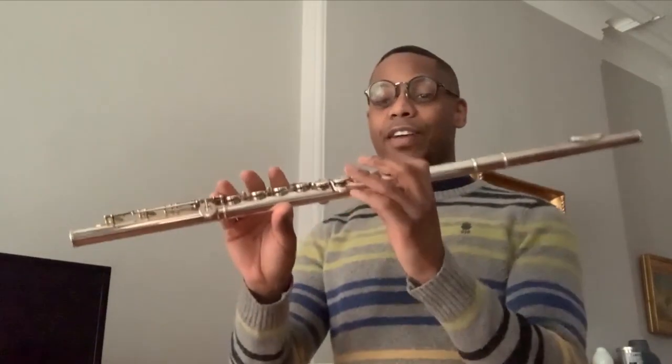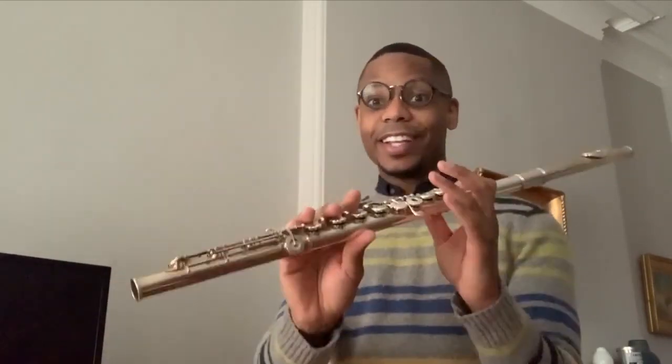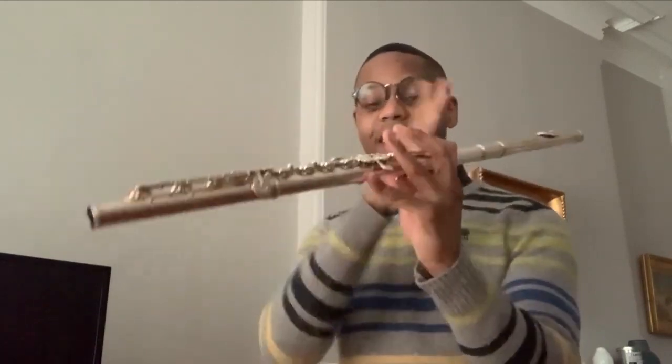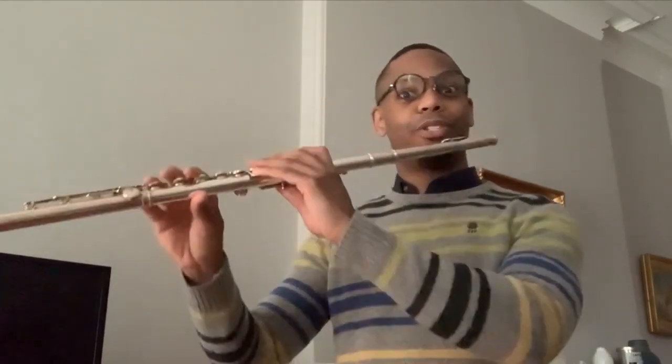And once I figured that out, and then I could make a sound, I could then get excited about the keys. And the keys help us make the tube longer and shorter so that air can escape and play higher or lower. I'll show you.